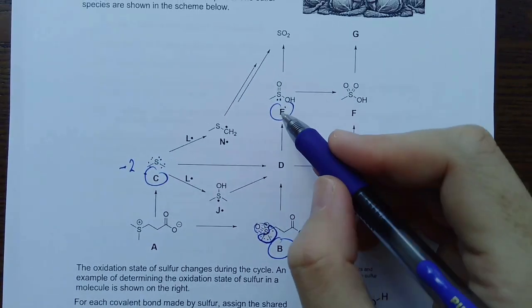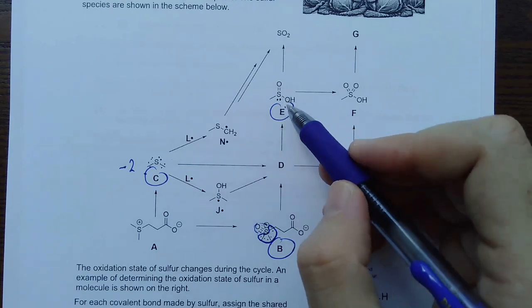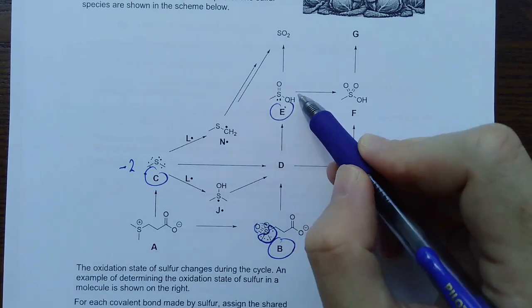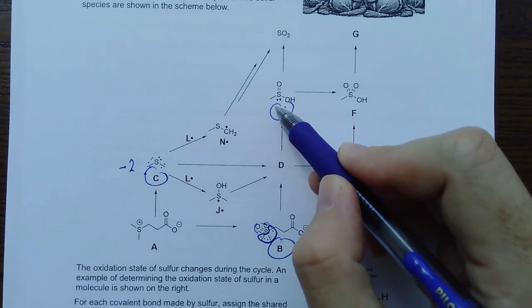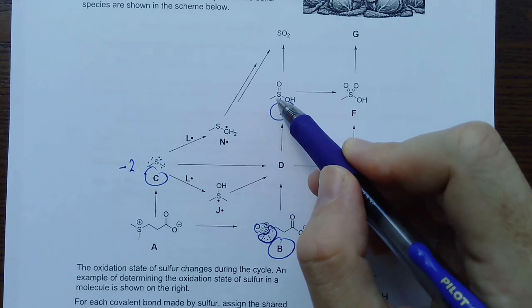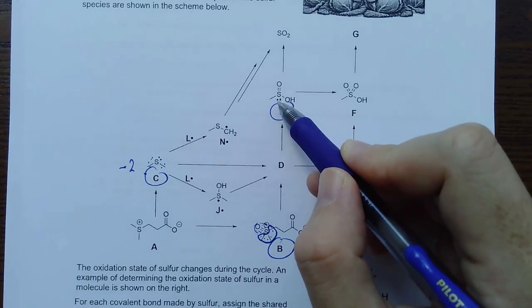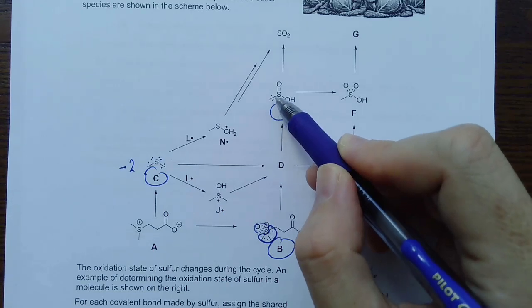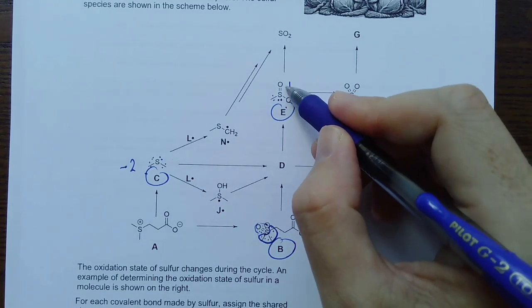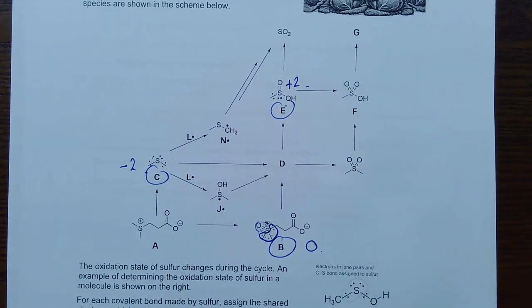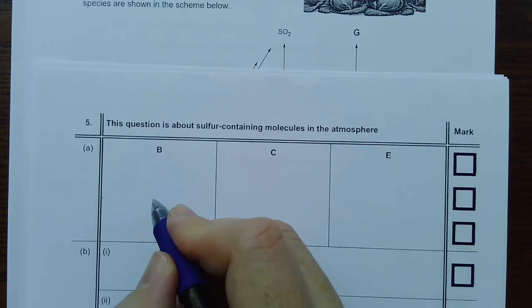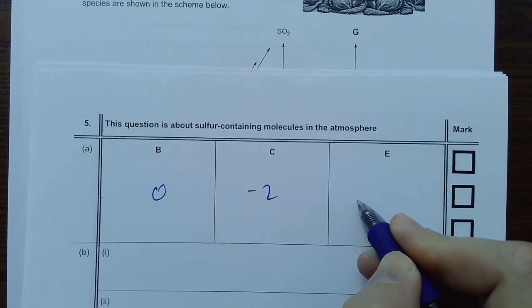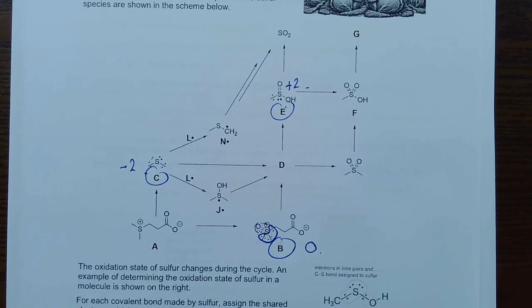If you want, you can count up all the electrons in this entire compound, and you'll see that the only way to get those electrons into that compound is for sulfur to have an expanded octet. So sulfur's got the 2 electrons in the lone pair, and it's got the 2 electrons here, which means that the oxidation state is +2. So we have 0, -2, +2.